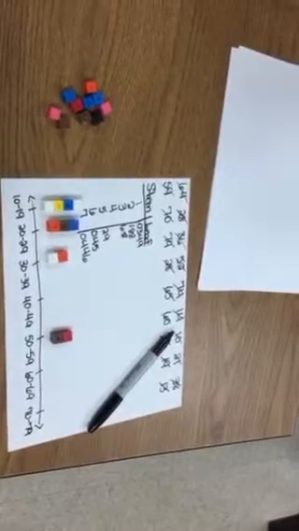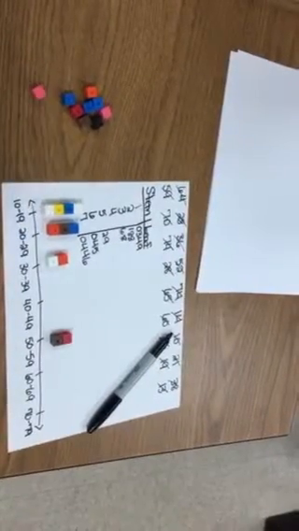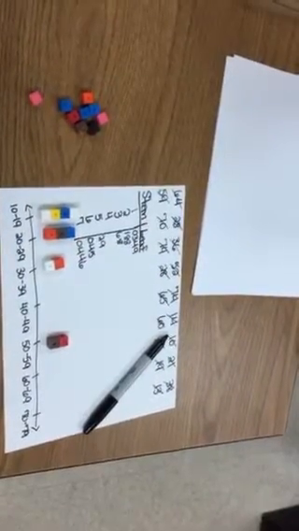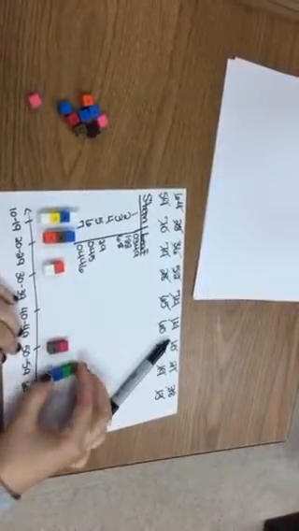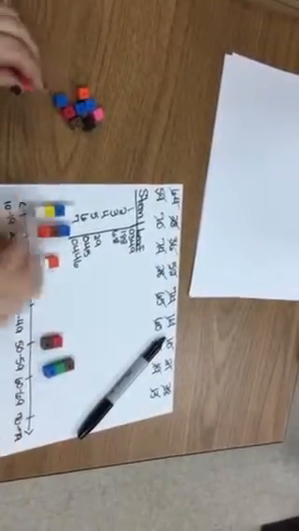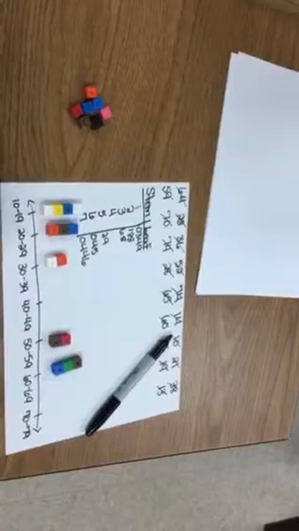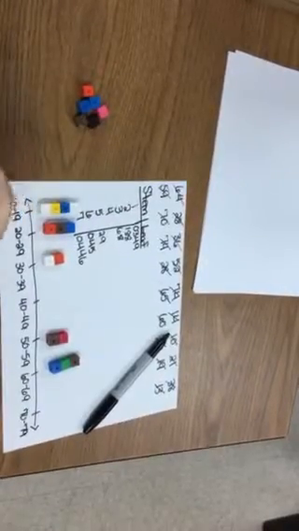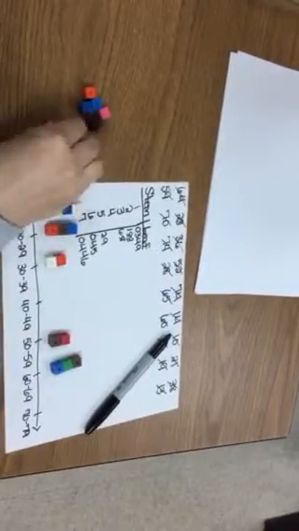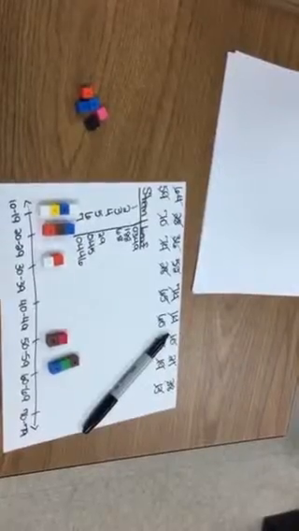For the 60s, we have 60, 64, 65, so we have 3. And then for the 70s, we have 4: 70, 74, 74, and 76. So we will put 4 cubes in front of that one.